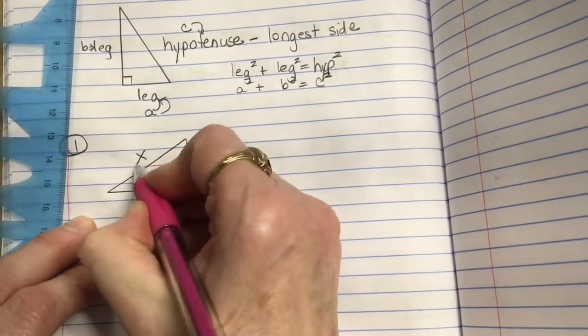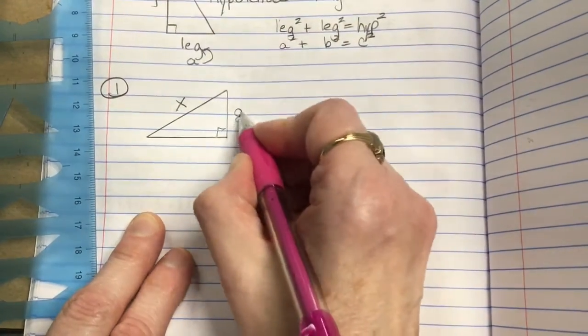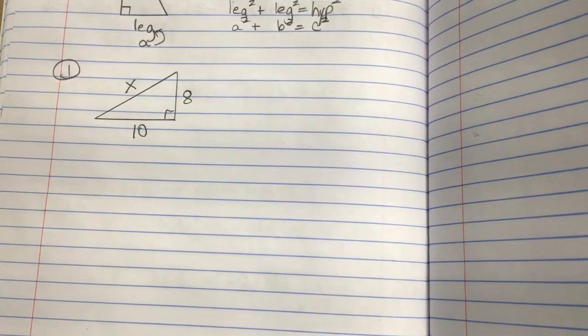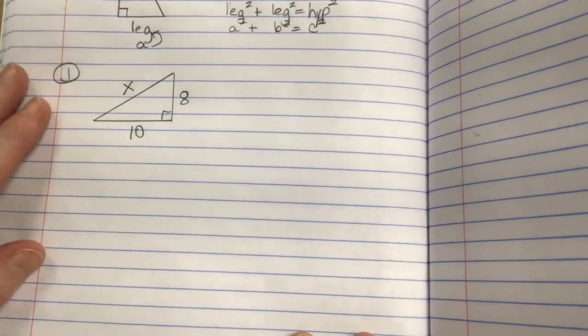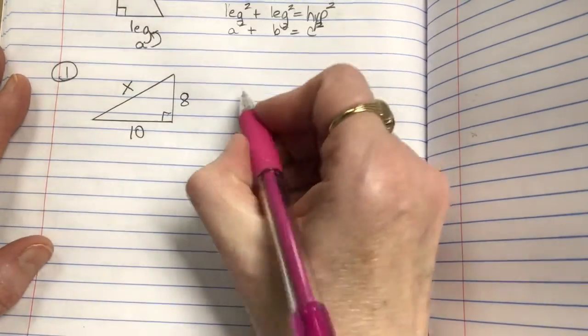Number 1. We'll use this one. And we're going to put x here. And I think they put question marks. You know, I always like to use x's, and 8 and 10. That's the algebra teacher in me. What are the two legs? Which numbers, variables? 8 and 10. So you got to know that.